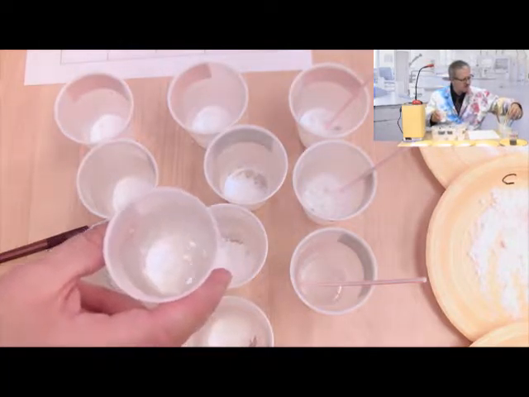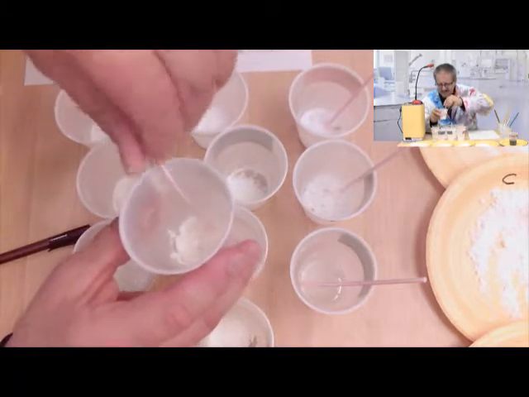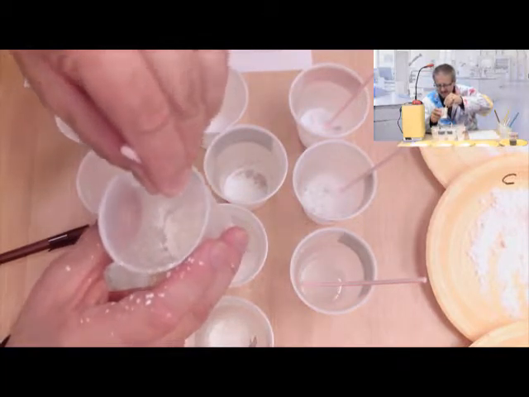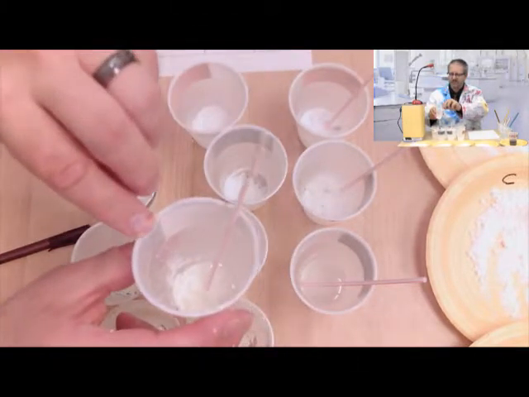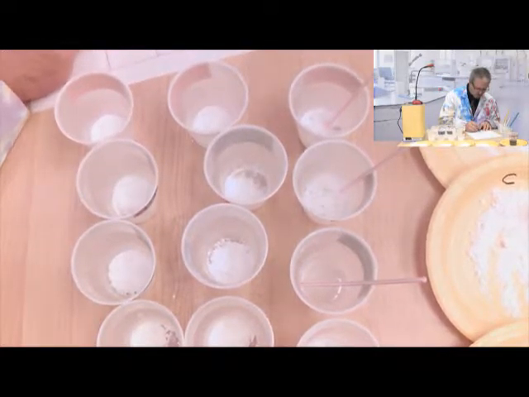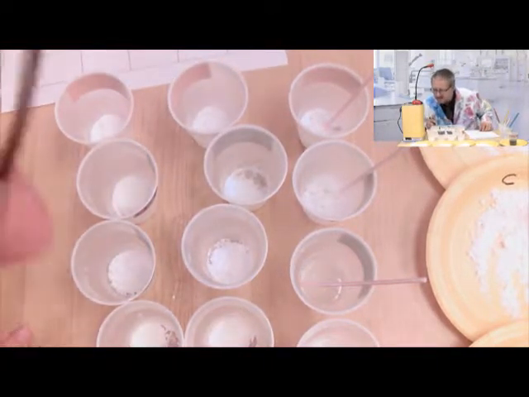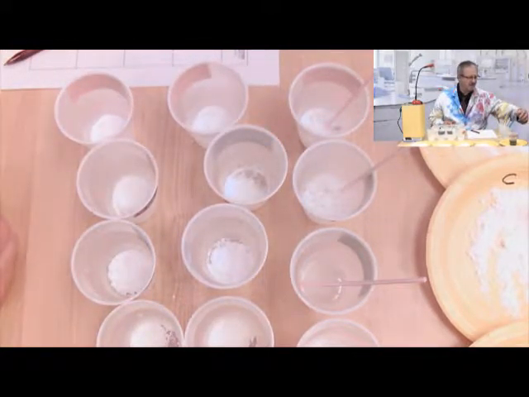And what's happening in here? It's kind of doing the same thing that the first one did. Oh, the water's becoming solid. And it kind of turned a yellowish tint. Right? Yeah, it's a little bit of a yellowish tint. Okay, cool. Let's try vinegar.